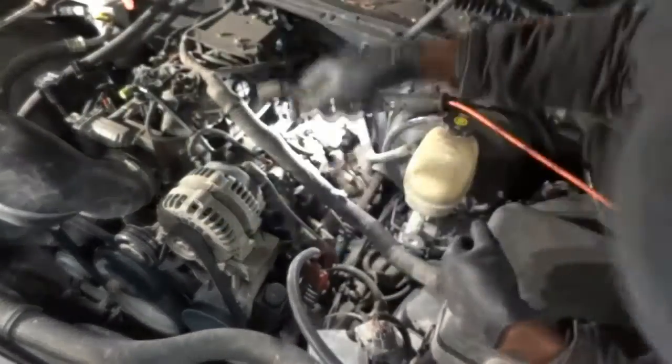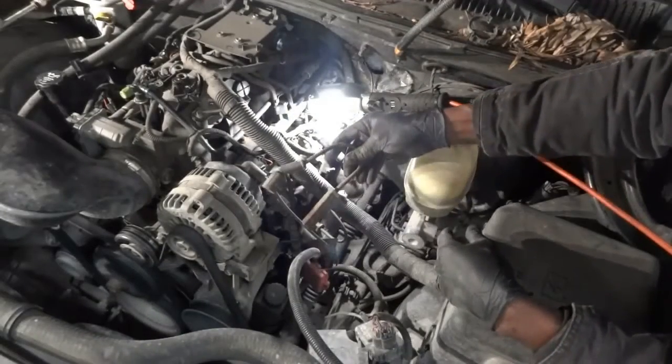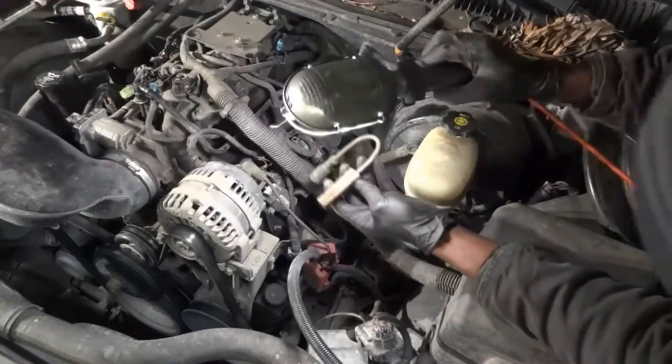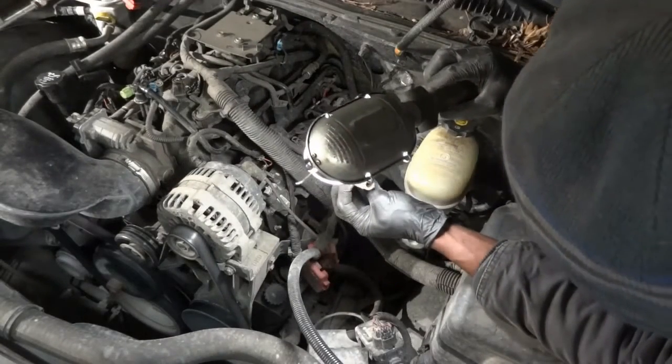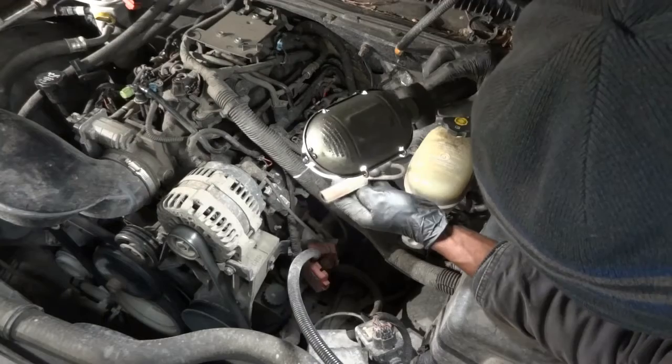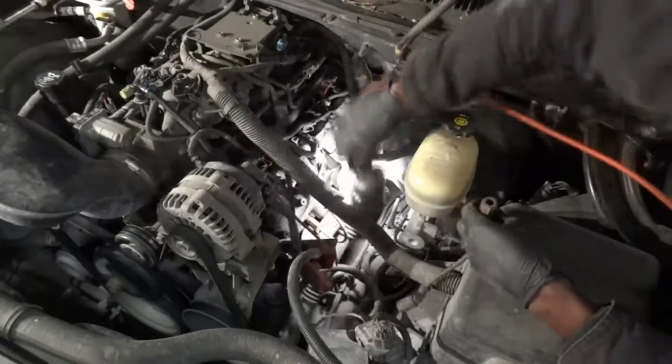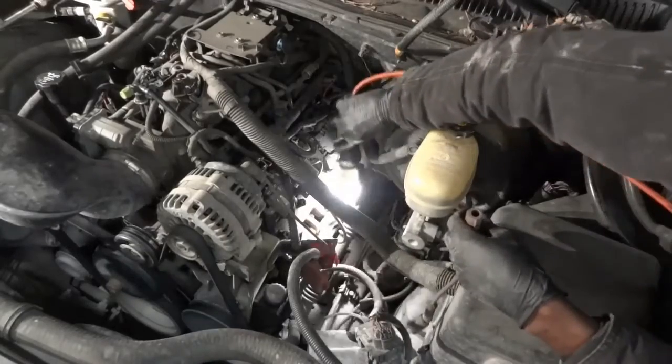Okay, so I got this spark plug wire removed, and as you can see, the spark plug wire looks old. There's no carbon track there. It definitely looks old. So now we're gonna remove the spark plug itself.